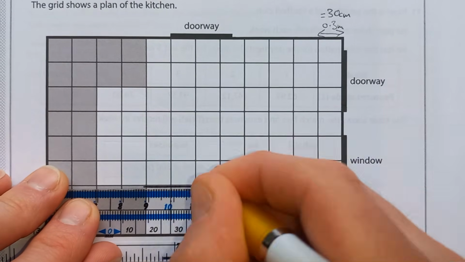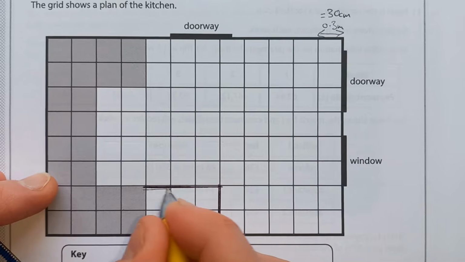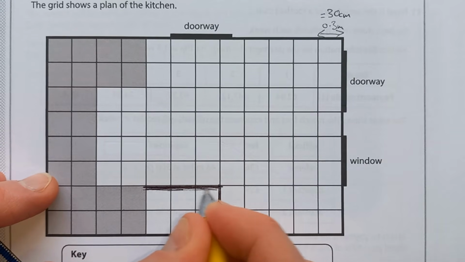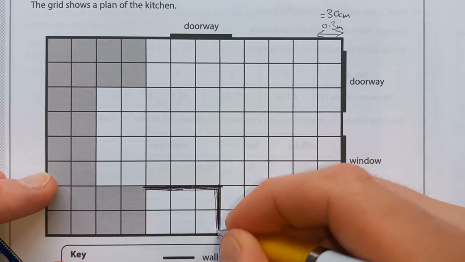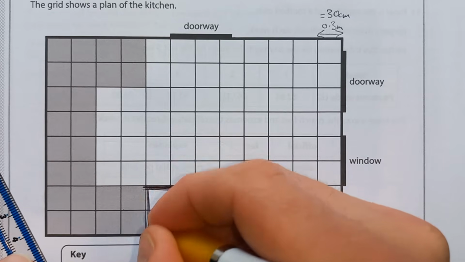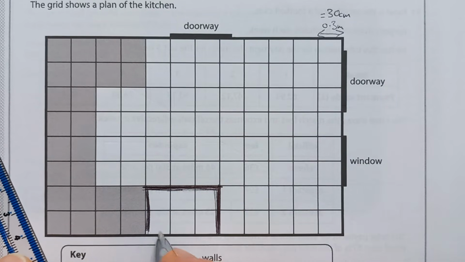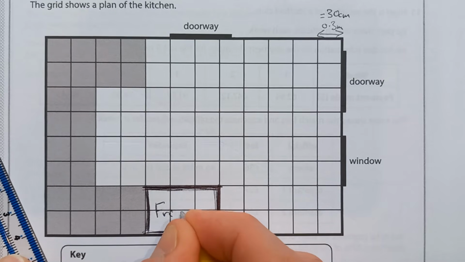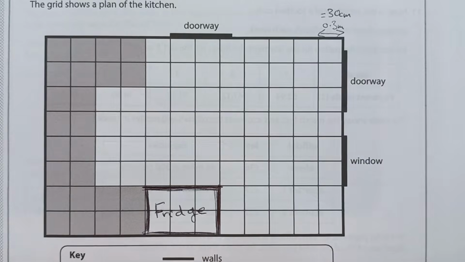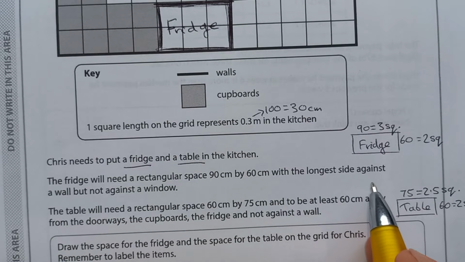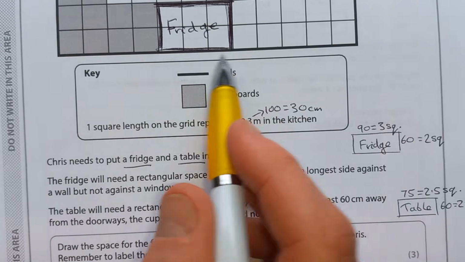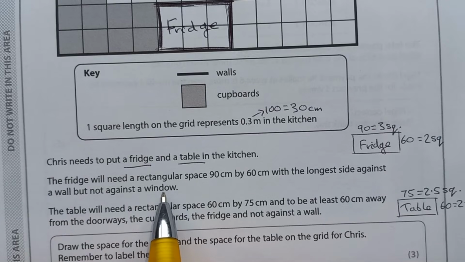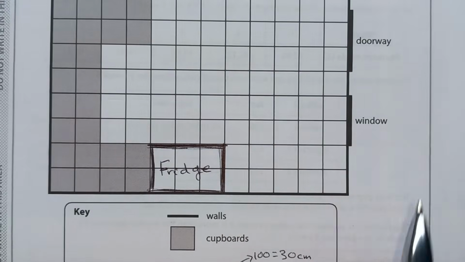I'm going over the line so hopefully it stands out. In fact, let's colour it in a little bit more. As soon as the cupboards finish, the fridge is going to start, because it doesn't say it can't be next to the cupboards. All they tell us for the fridge is that the longest side is against a wall, which it is, the 3, and not against a window. Well, the window's over there, so the window's up here.